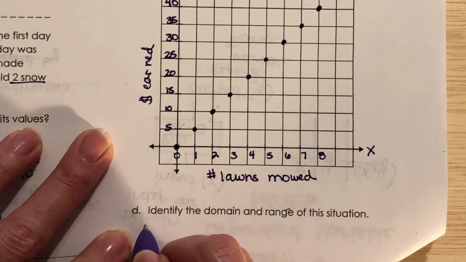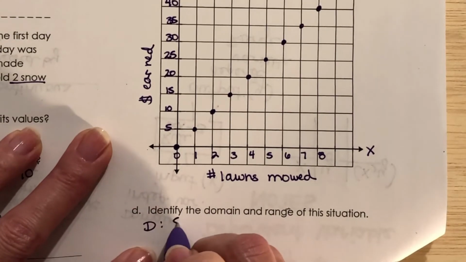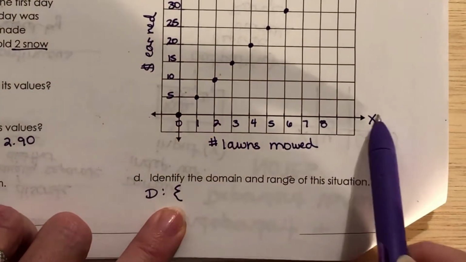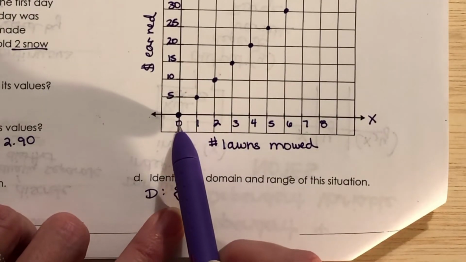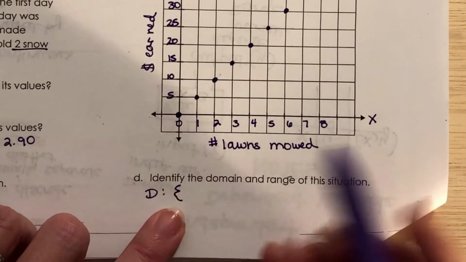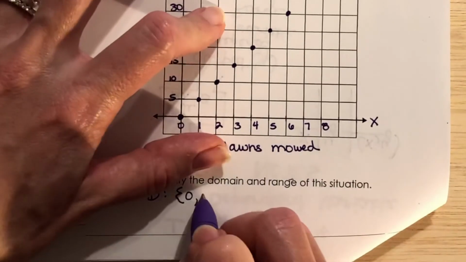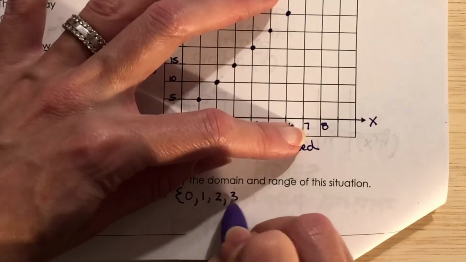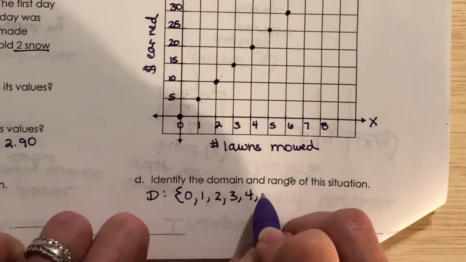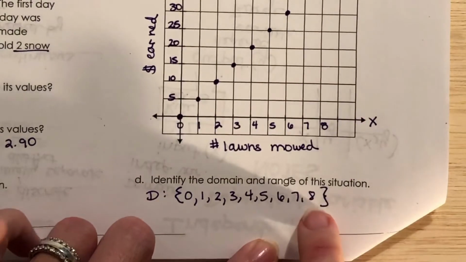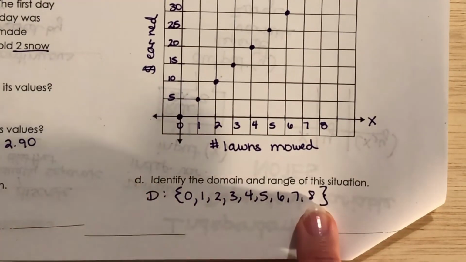The domain, again, and we're going to put all of our little points in that really awful looking squiggle line. The domain are X values, and in this case, he could mow 0 lawns, so 0 is included. That is a possibility. And then we could have 1 lawn, 2, 3, all the way up to 8 lawns. No more than 8 because he caps it off at 8. And they're all integers because he's not going to do 1.5 lawns or anything like that.